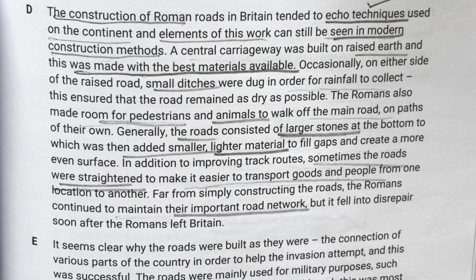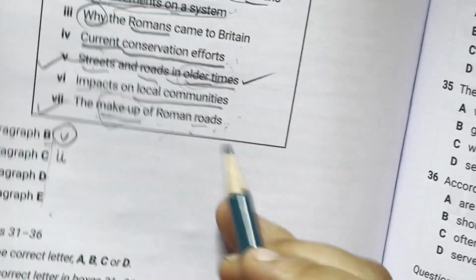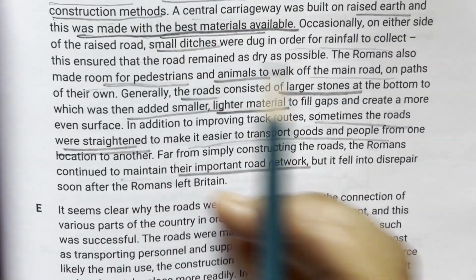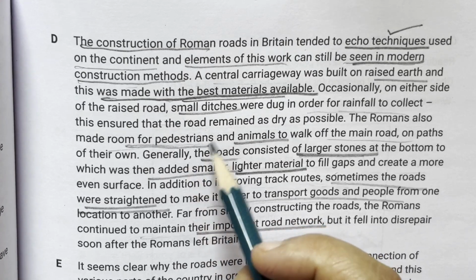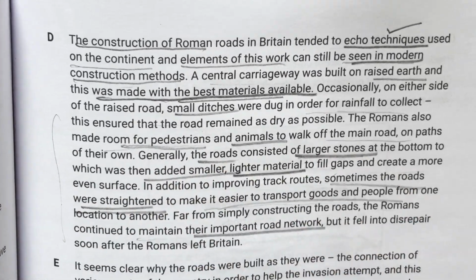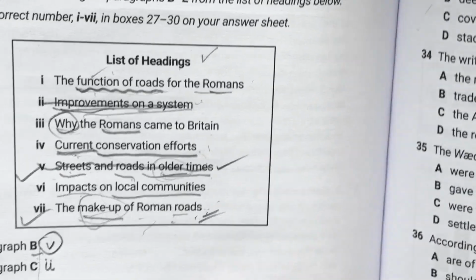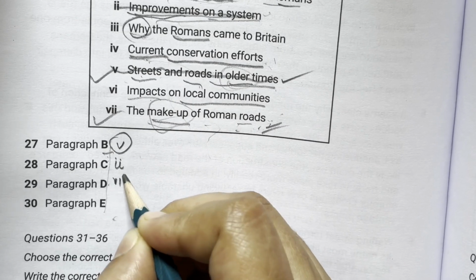What I feel is it is talking about the makeup of Roman roads, because everywhere it is talking about what material was used and what kind of roads were built. So this is the whole makeup of the roads. How did it all look like and what material went into the road making. So this is going to be the seventh one.